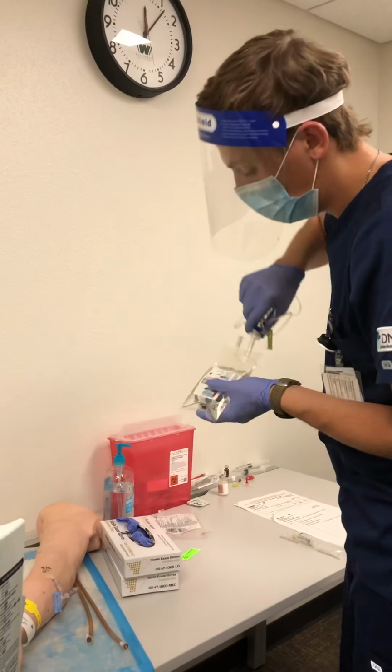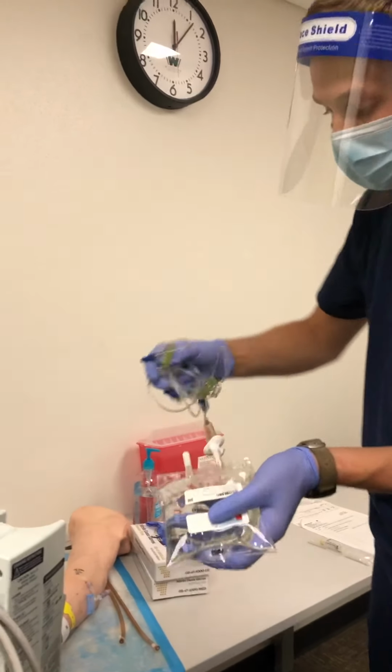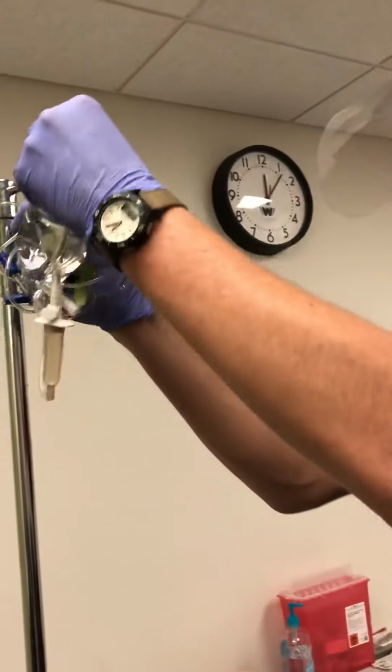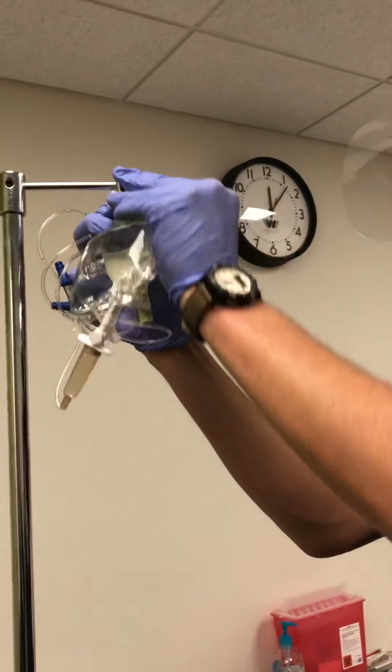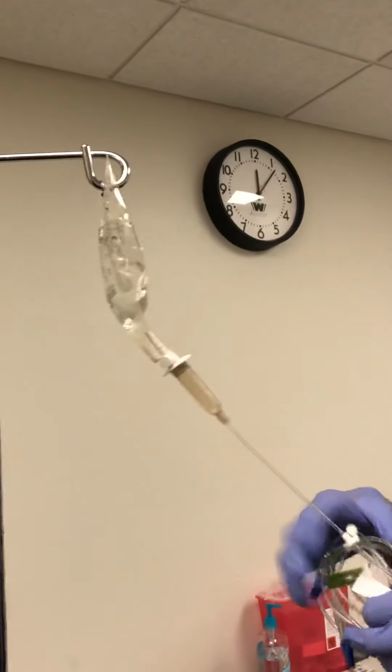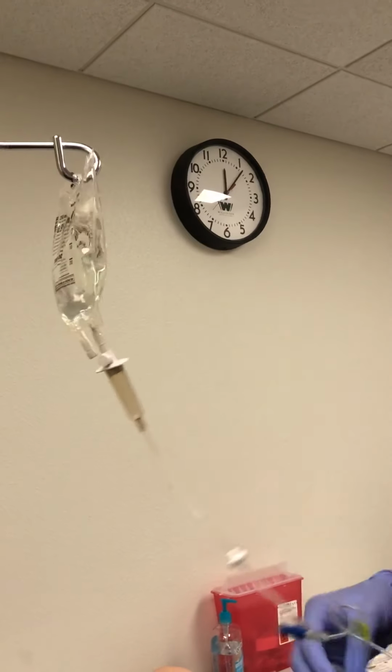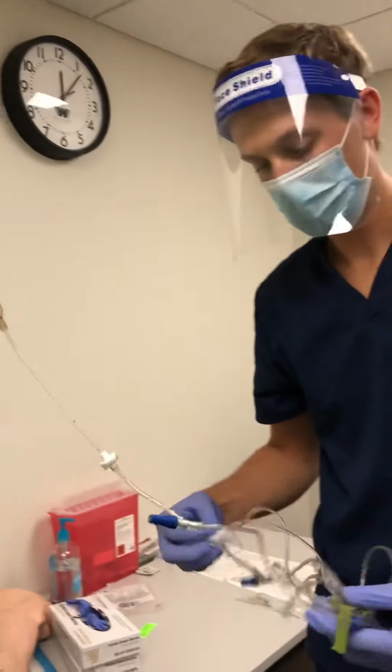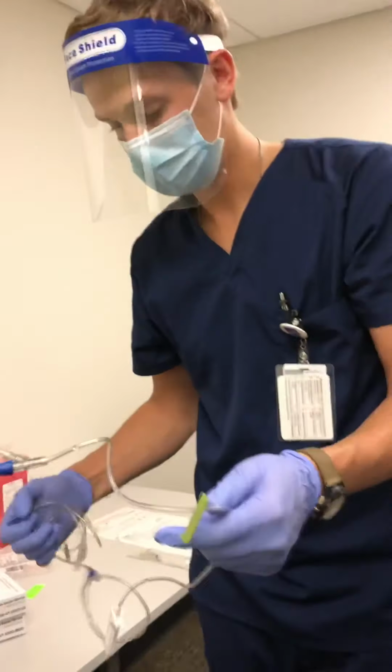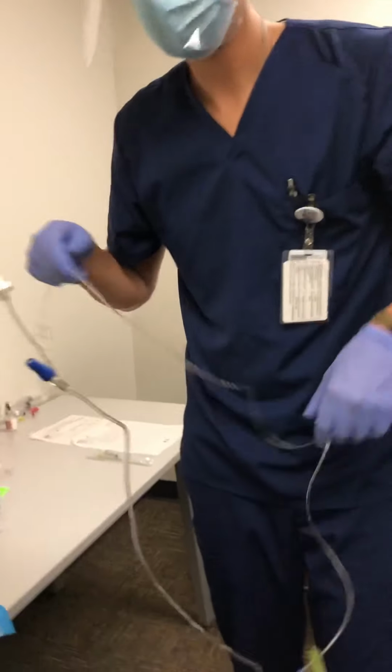Spike is in. We go ahead and hang it. Unravel this. It is still locked, so there's no flowing just yet.